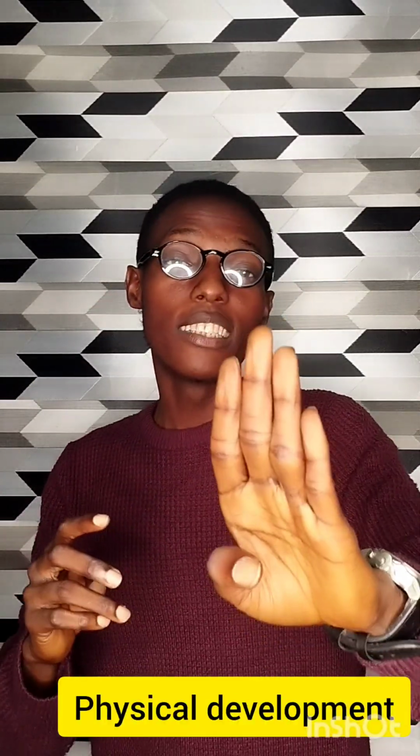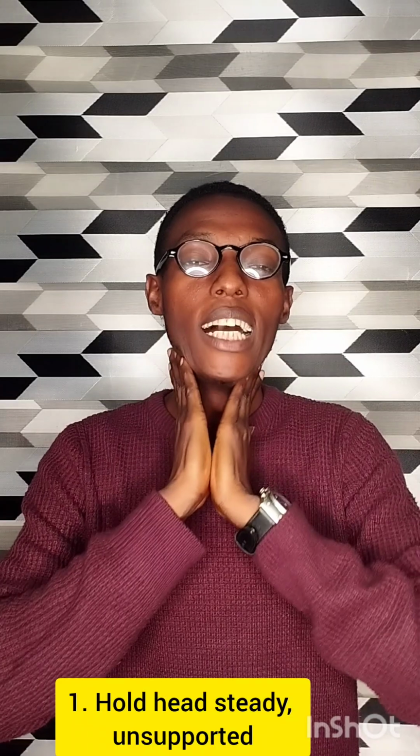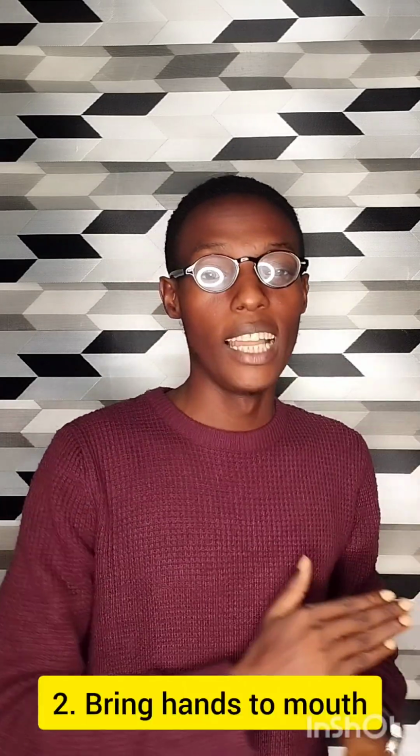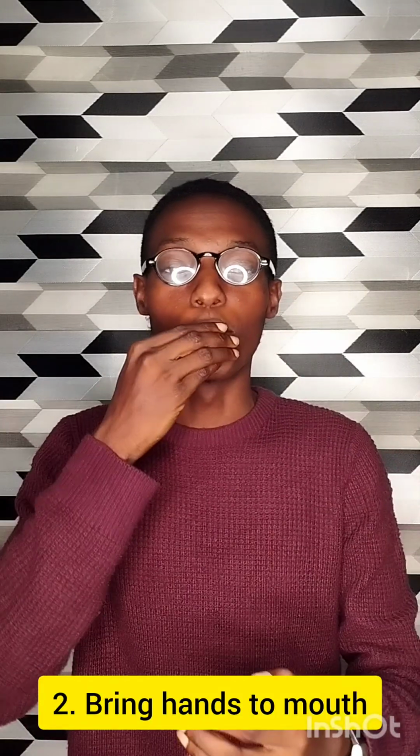So for the physical development, they hold their head steady, unsupported, and then they bring their hands to mouth. They have the ability to roll from tummy to back. That's for physical development.